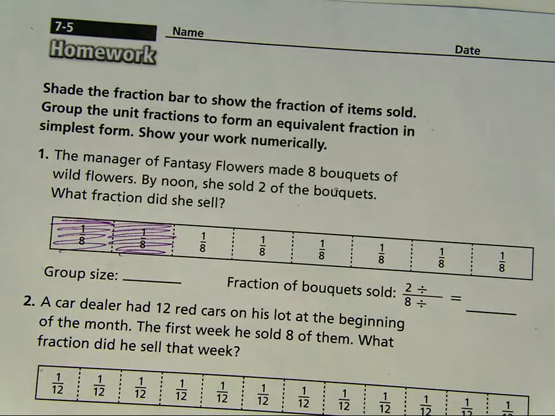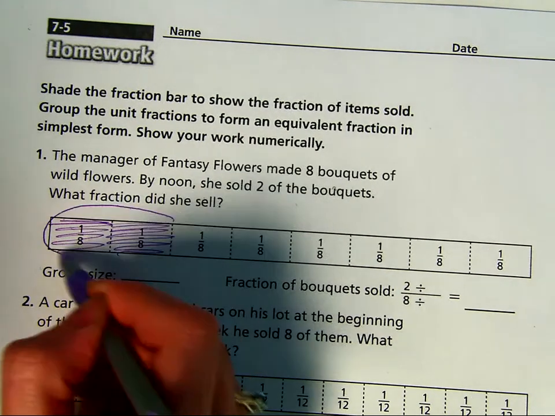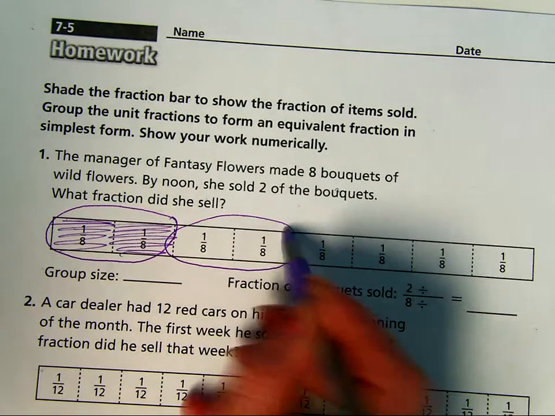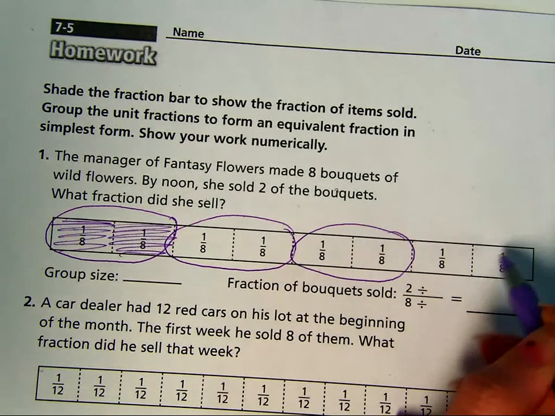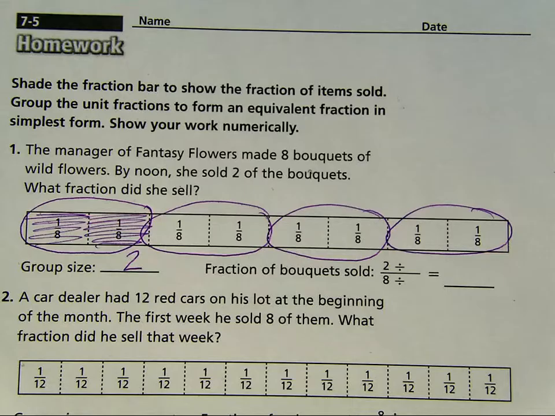All right, and then we need to group up our unit fractions, so that we can work in simplest form. Okay, so I can put my 8ths into groups of 2 without having any leftovers. So my group size is going to be 2 8ths.